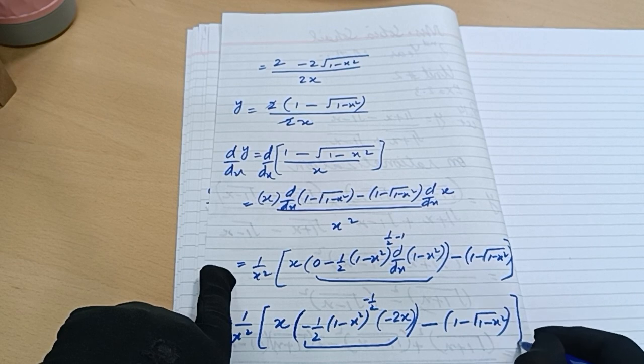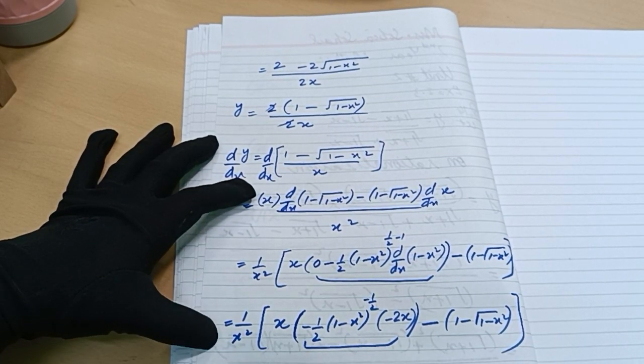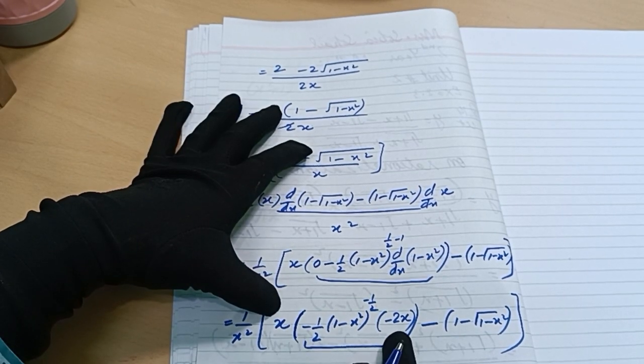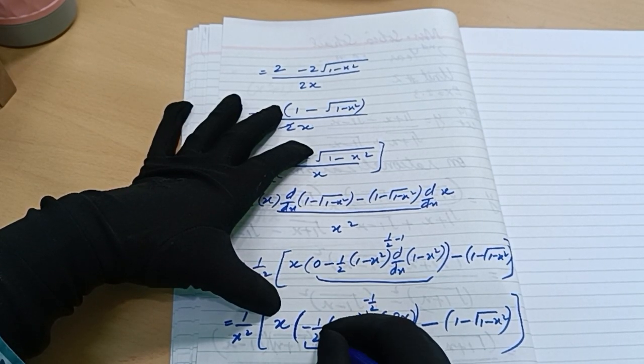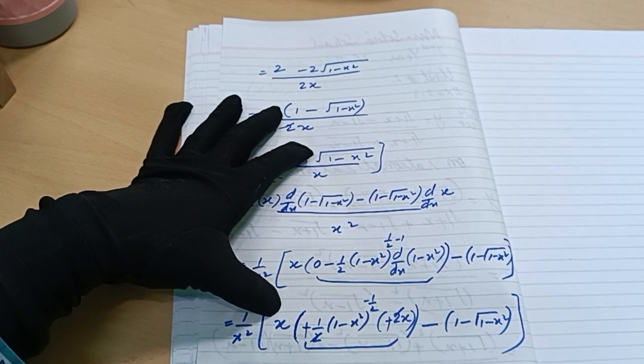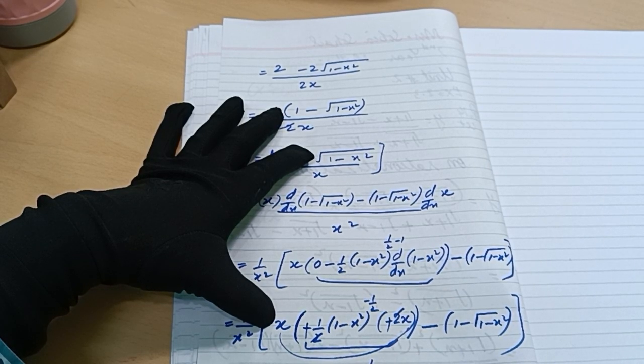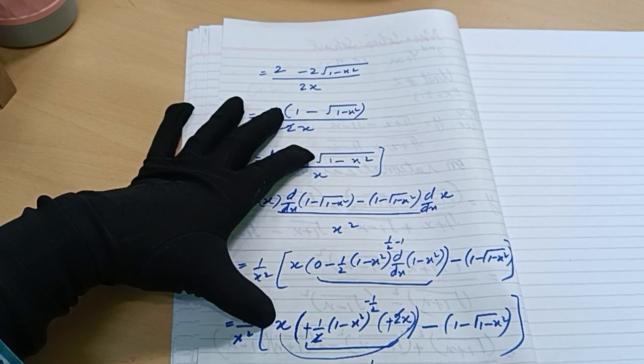Now the whole term is completed, which has this as a denominator, 1 over x square. When x is multiplied to this one, 2 and 2 cancel, minus and minus become plus, x and x will become x square, and now only this term is left which has power minus 1 by 2. Minus 1 minus x square.